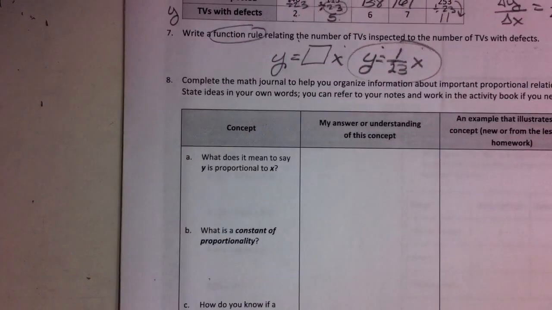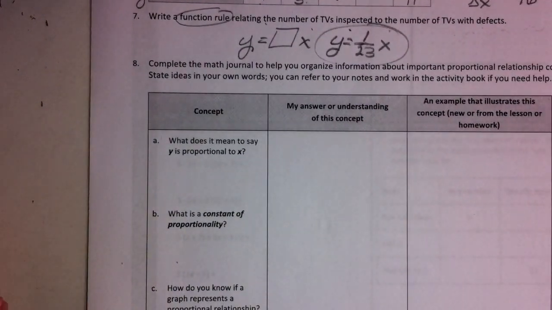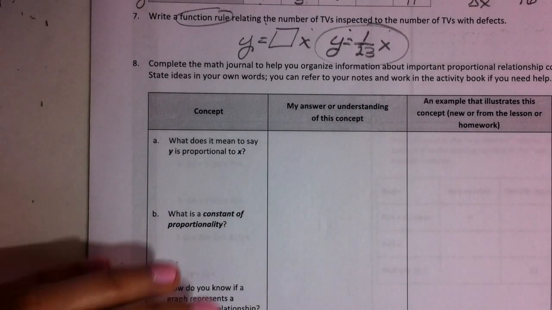All right, completing this math journal, we got to help you organize this information so you can actually use it and create some memories in your brain that you can rely upon during a test.